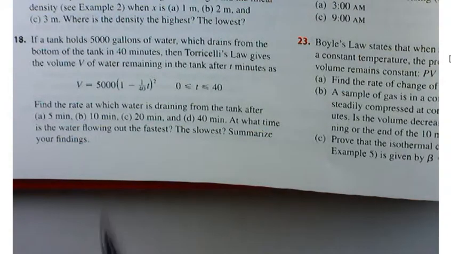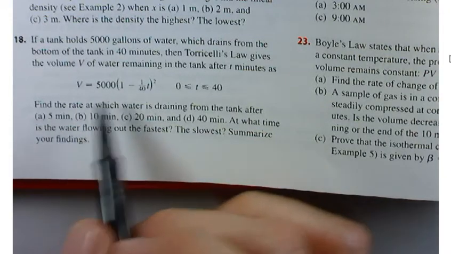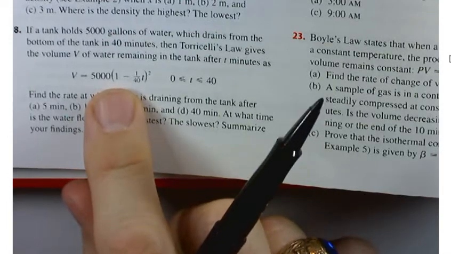So, what does your intuition tell you? When's this going to be draining the fastest? When's there going to be the biggest outflow? 5 minutes, yeah. Because when you've got more water, there's more pressure to expel that water. So that's what we would expect.